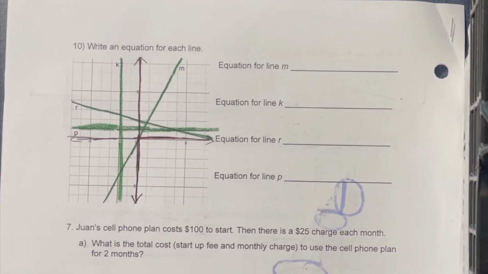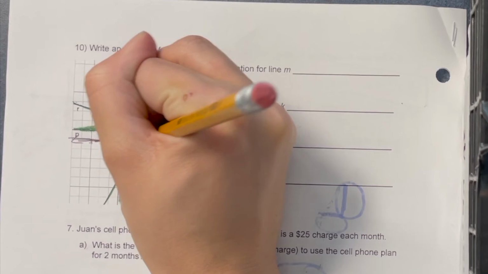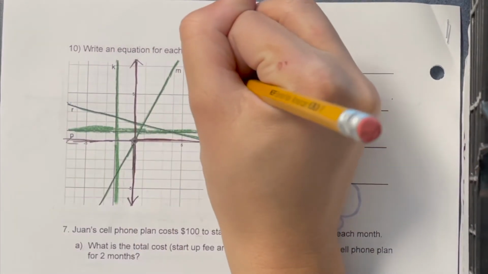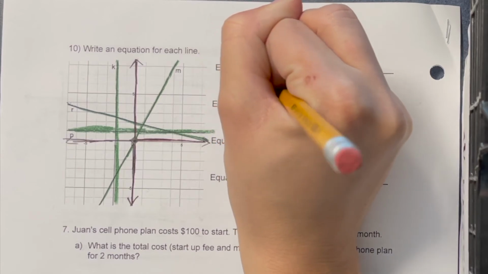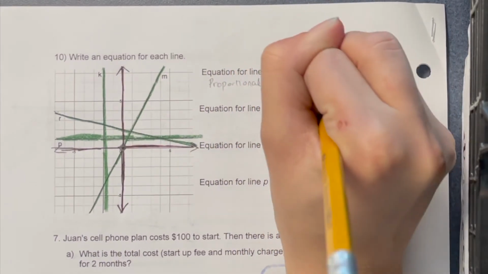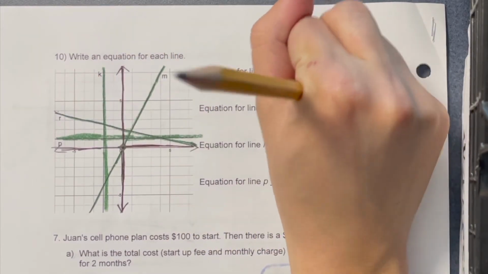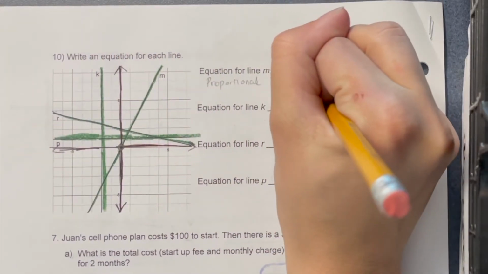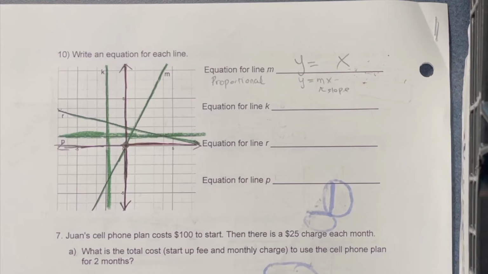So let's start with line M. M is a line that goes through 0, 0. Okay, so this is a proportional line, which means the general form of the equation is y equals m times x, where m is the slope. So all we need to write the equation of the line is to find the slope of it.